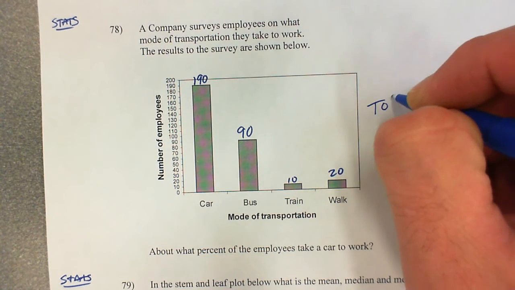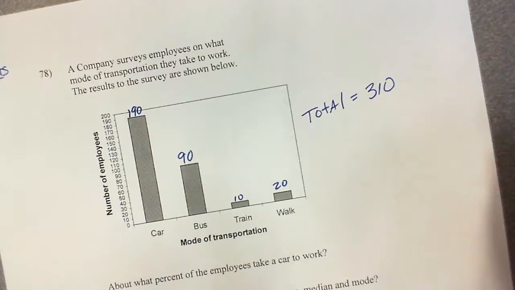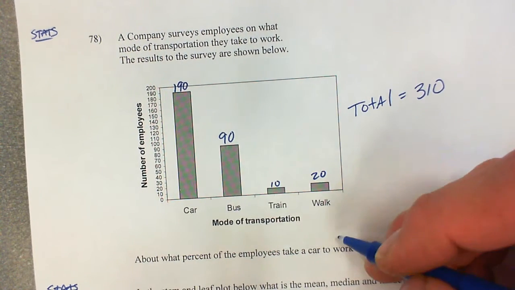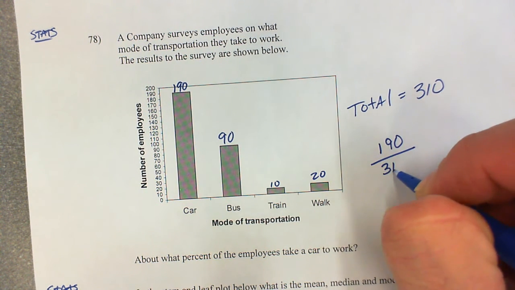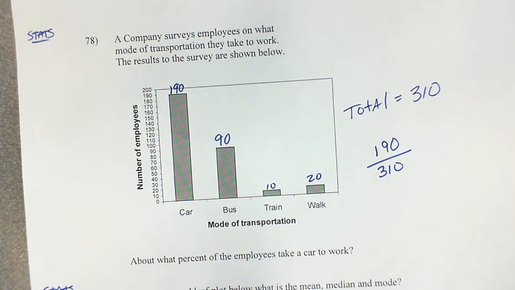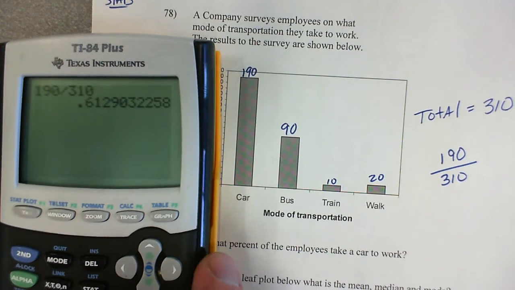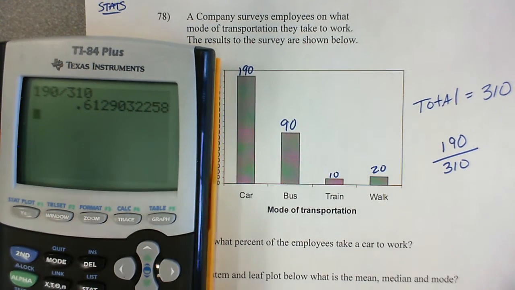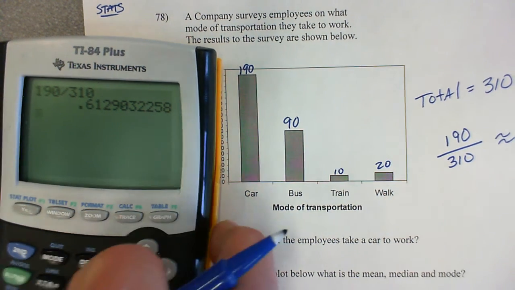So that's a total of 310 people, and we want to know what percent take a car to work, so that's 190 out of 310. So if we calculate that out, 190 divided by 310, you get 0.612, so that's approximately 61%. Okay.